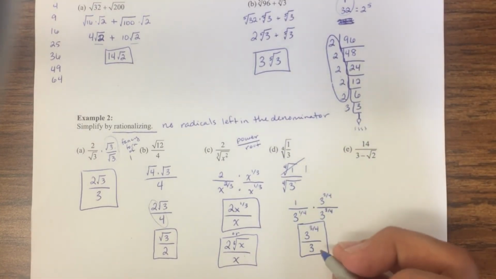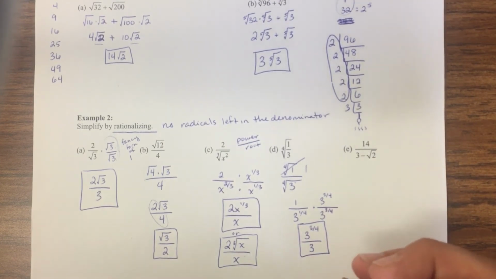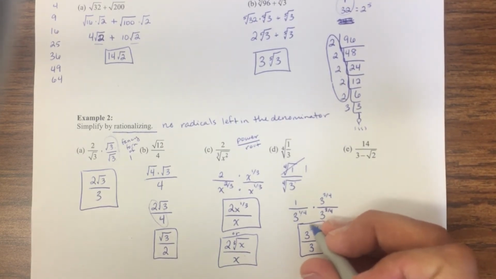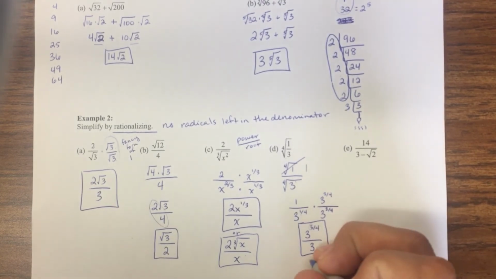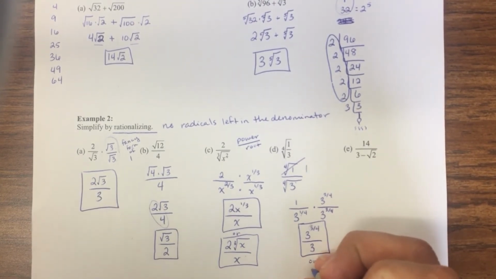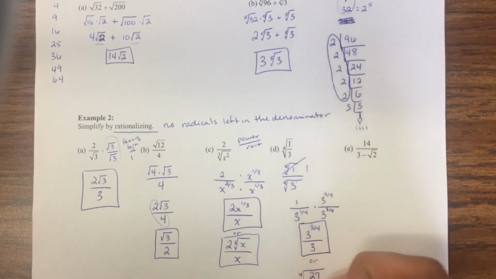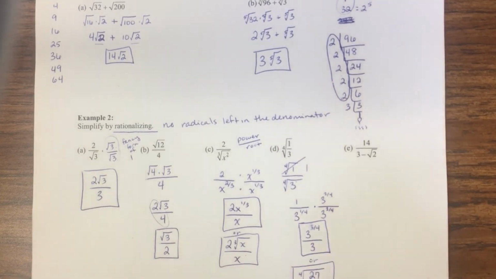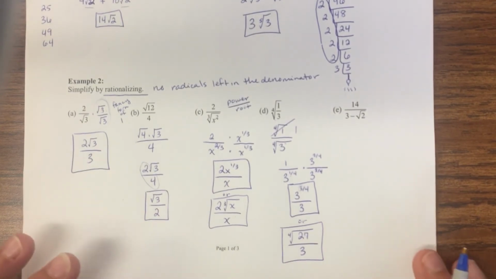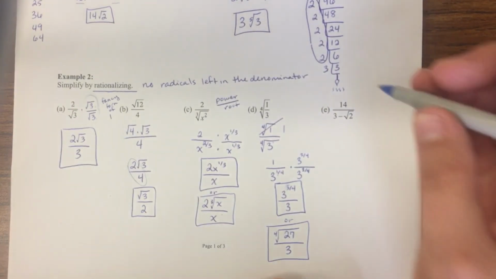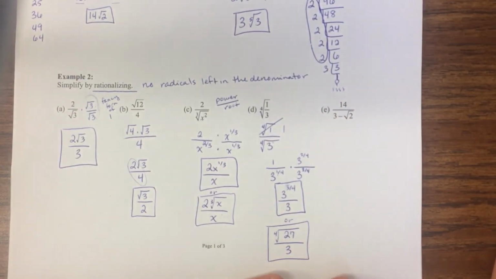Or we could write it in terms of an actual radical again. So this would be the power over the root. So you could call this 3 to the 3rd, which is 27. So the fourth root of 27 over 3. So either of these two answers would be correct. It's, again, just personal preference and what they're asking you for on the multiple choice section maybe.